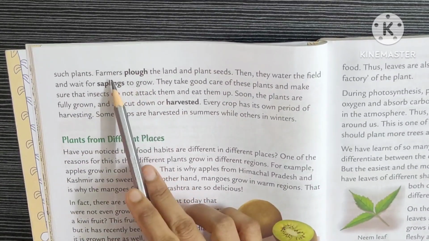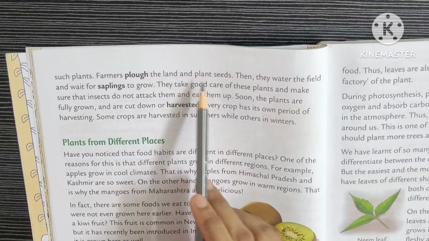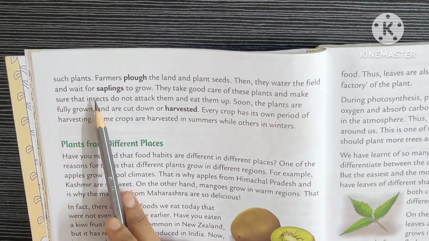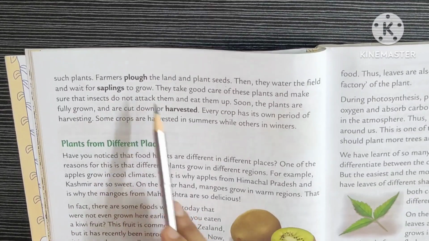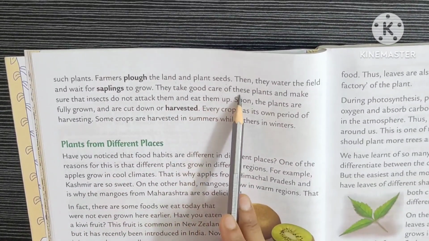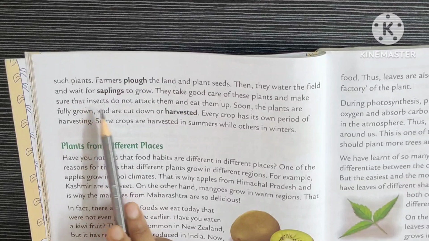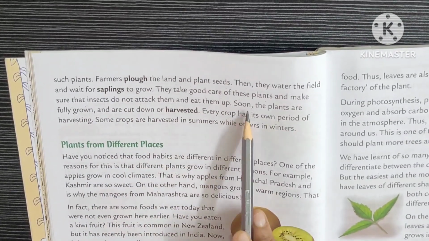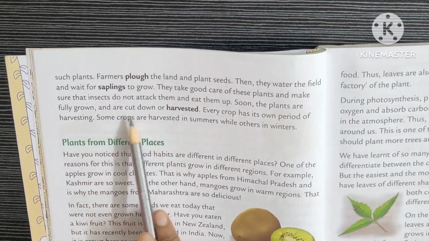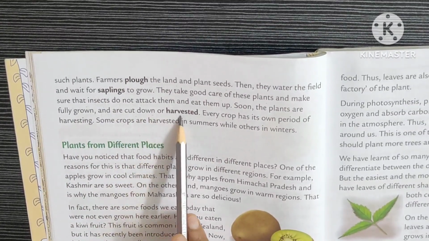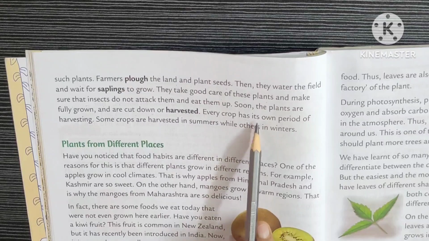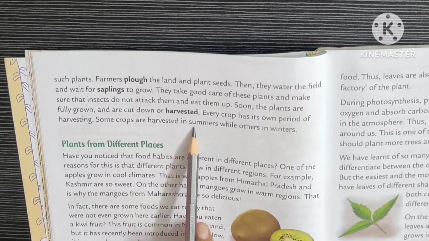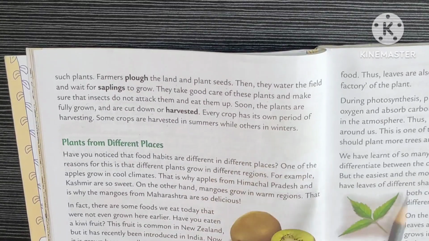such plants. Farmers plow the land and plant seeds. Then they water the field and wait for saplings to grow. They take good care of these plants and make sure that insects do not attack them and eat them up. Soon the plants are fully grown and are cut down and harvested. Every crop has its own period of harvesting. Some crops are harvested in summers while others in winters.